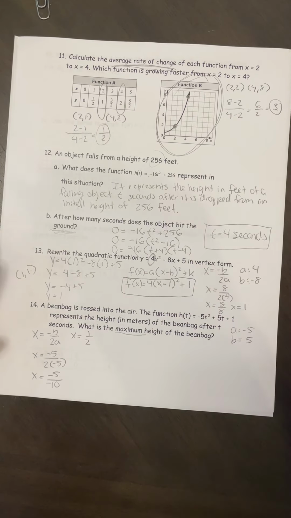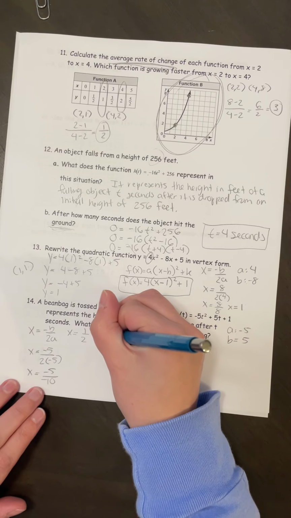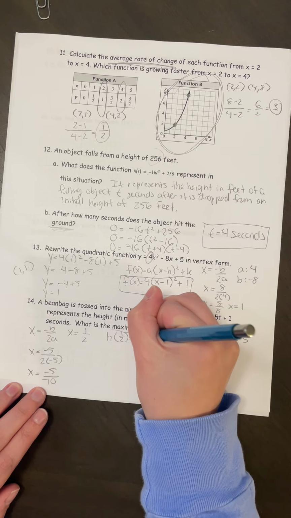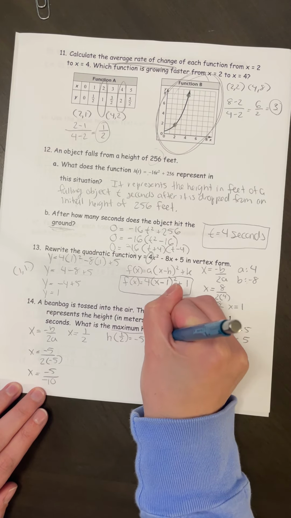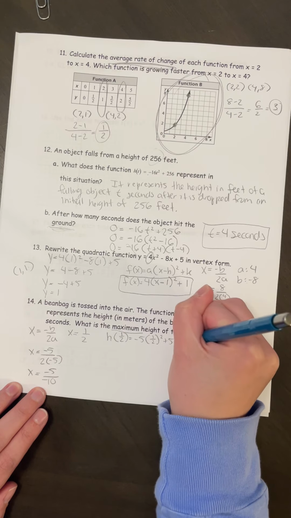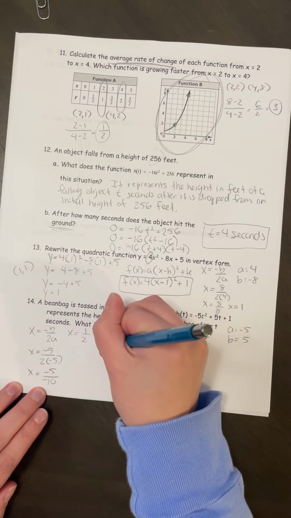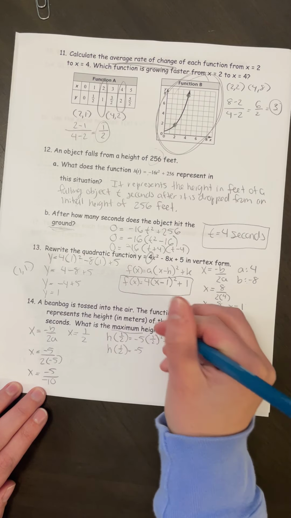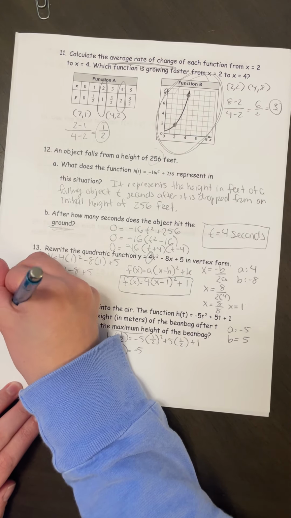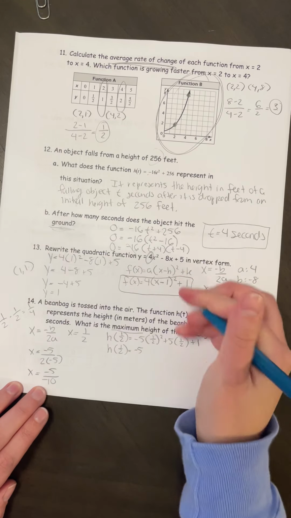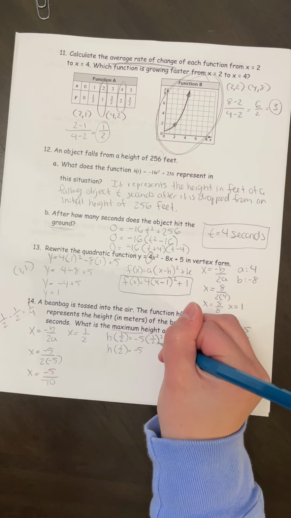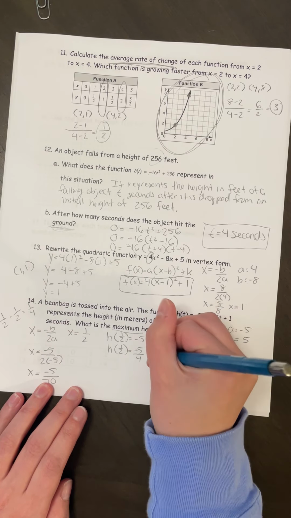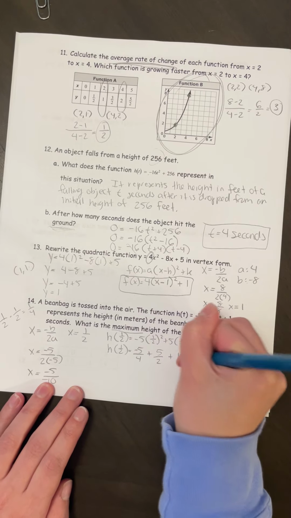So it's going to be probably a little bit messy. So h of 1/2 equals negative 5 times 1/2 squared plus 5 times 1/2 plus 1. So that's negative 5 times 1/2 times 1/2. You should know that that's 1/4. So negative 5 times 1/4 is negative 5/4, plus, that's really 5/2, plus 1.